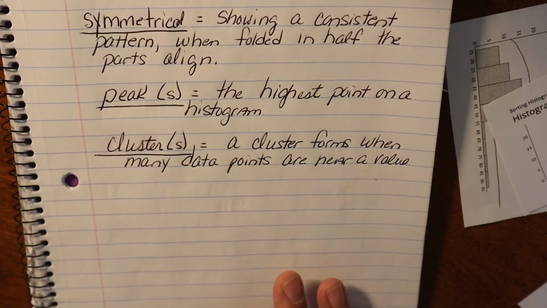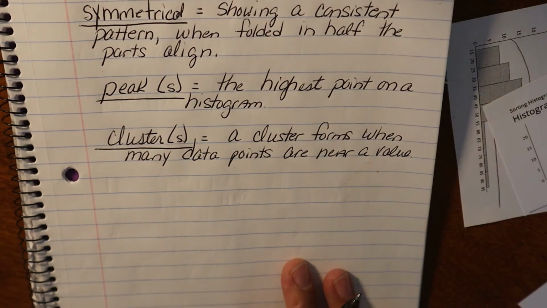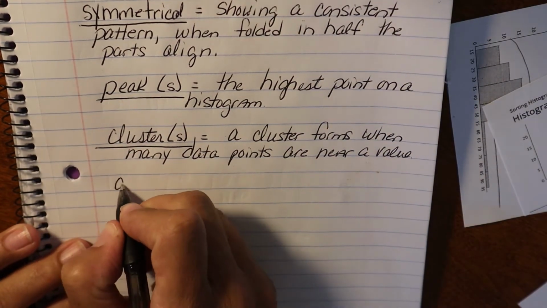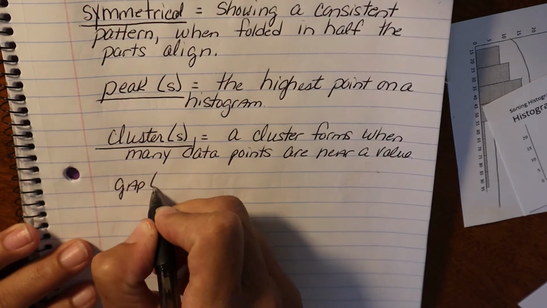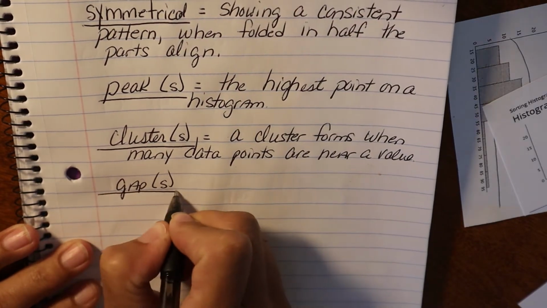The last description of a histogram is called gap or gaps. I can make it plural again.